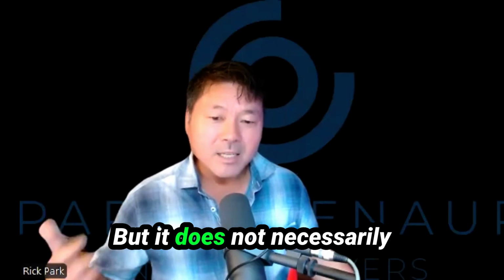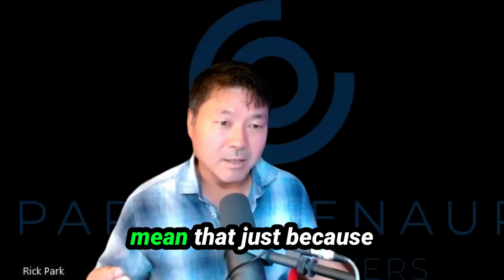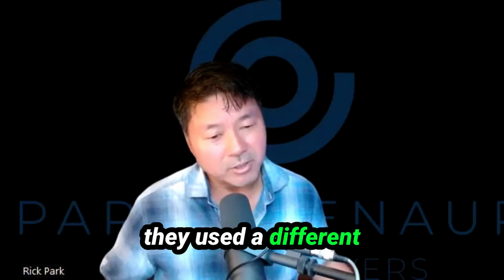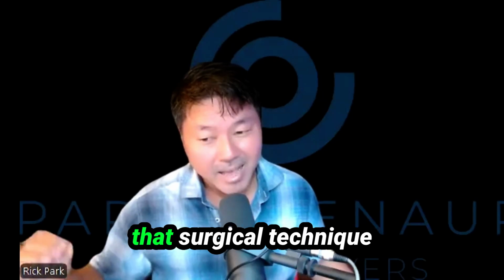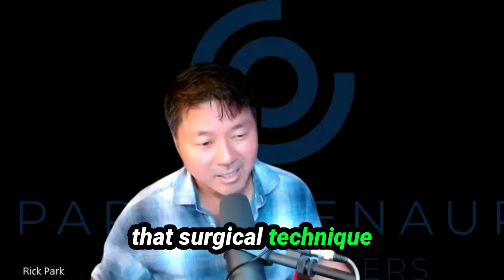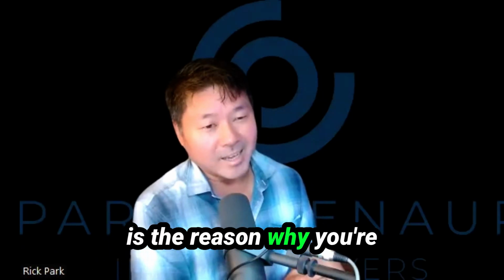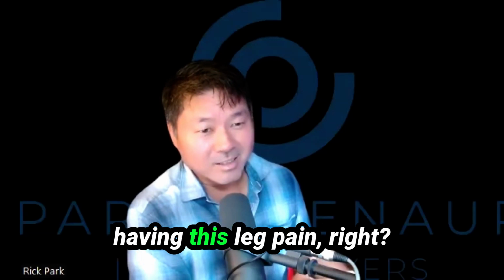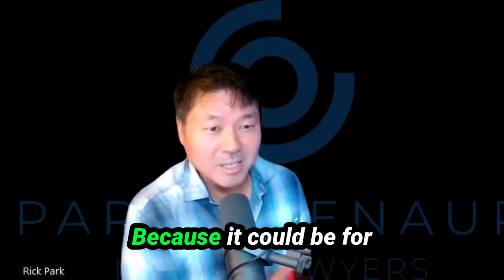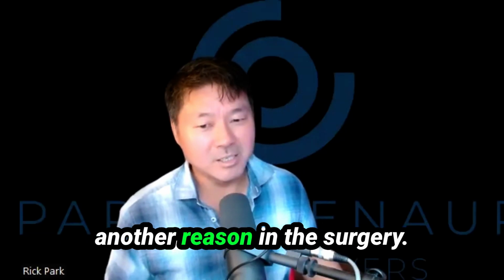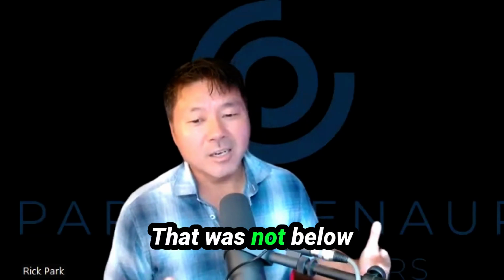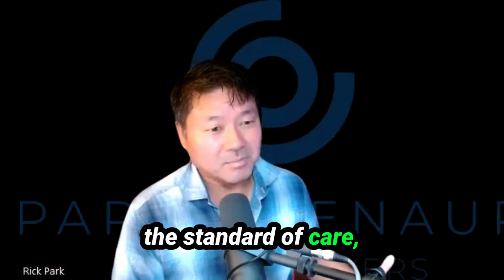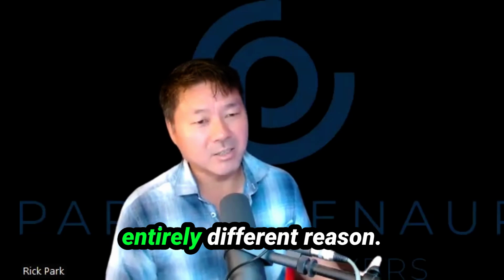But it does not necessarily mean that just because they used a different surgical technique that's below the standard of care, that surgical technique is the reason why you're having this leg pain. Because it could be for another reason in the surgery that was not below the standard of care. So it could be for some entirely different reason.